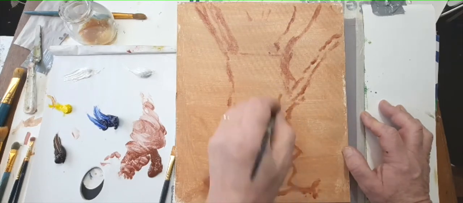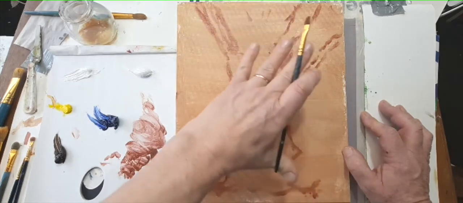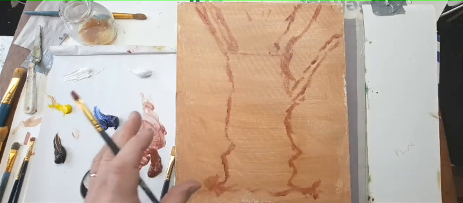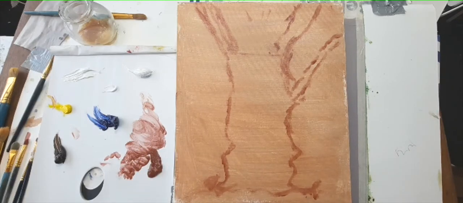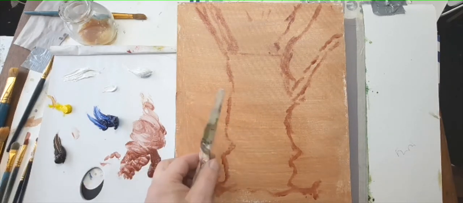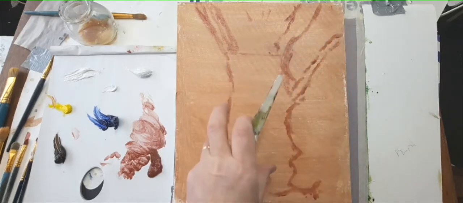And what we're going to do then is start with the whole business of these tonal blocks that we talked about earlier on. So I'm going to get into those fairly quickly now. We talked about establishing major blocks, shapes.